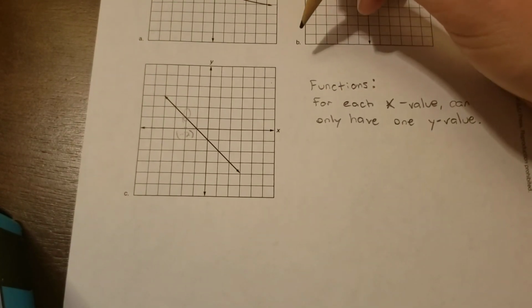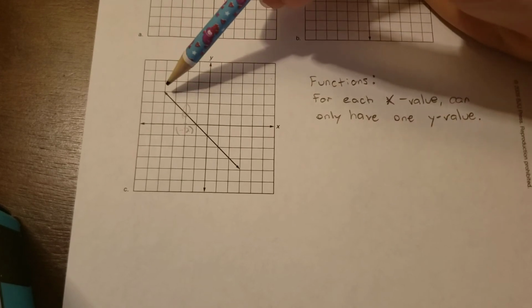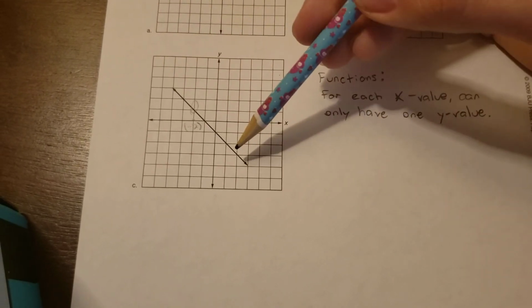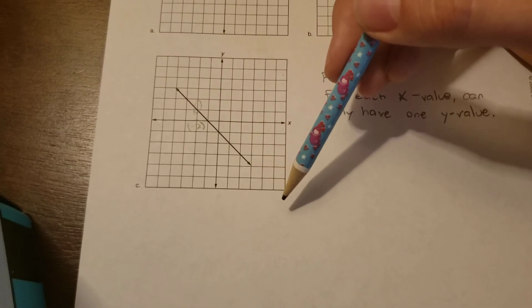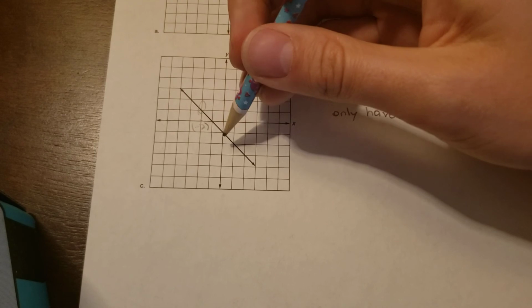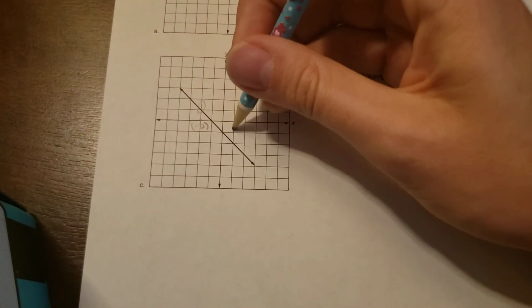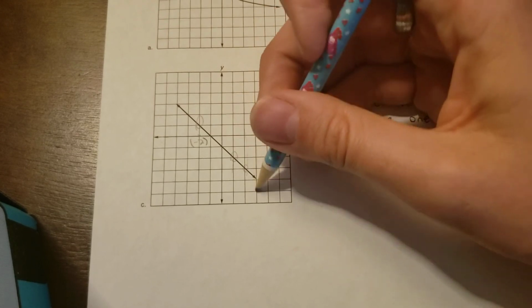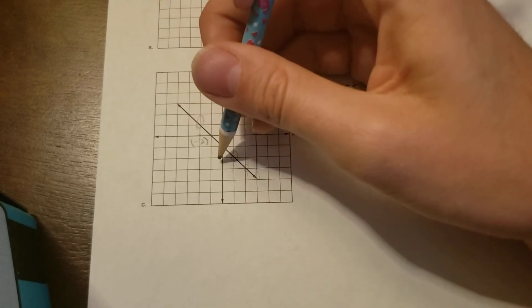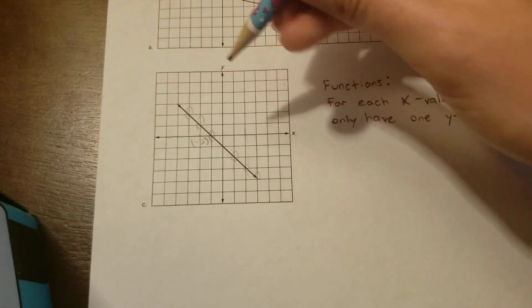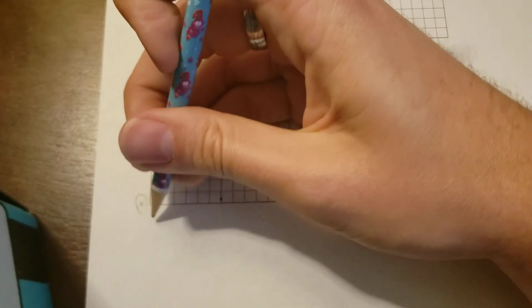Now this is a straight line. It's going all the way up to infinity, and this is going all the way down to infinity and beyond. And each x value has only one y value. So is this a function? Yes.